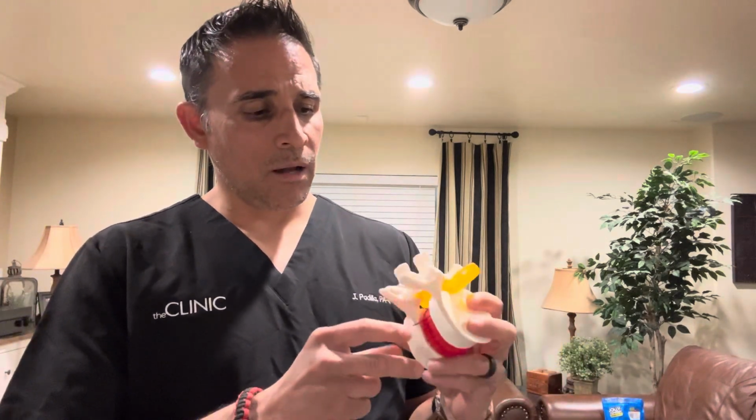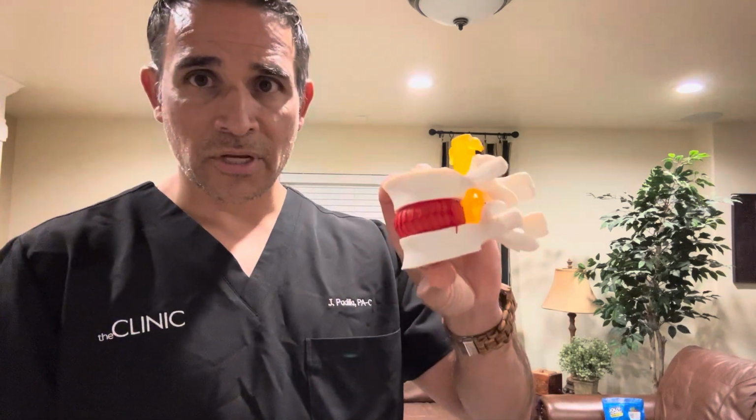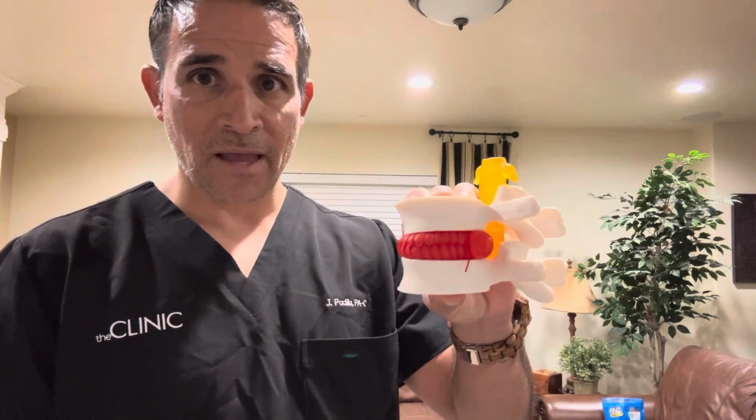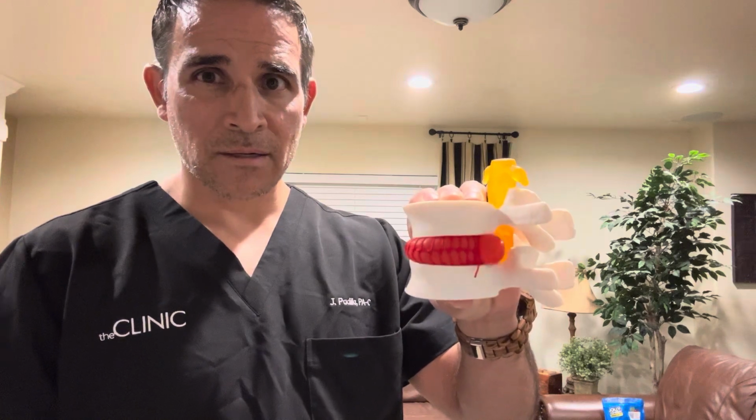Now to start, depending on the size of the herniation. So if we're talking just a small one like that, say like that, not like this, but just a small herniation, like say that.